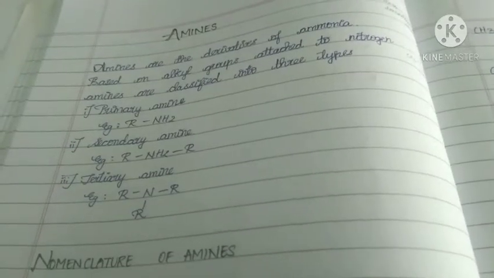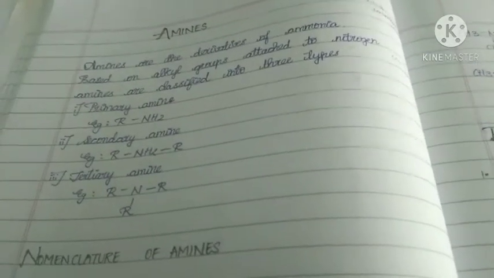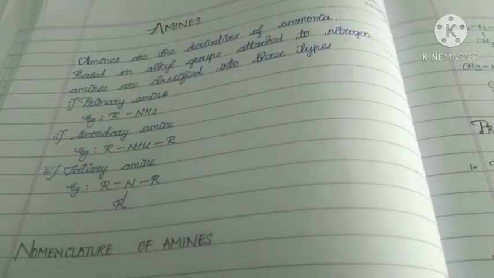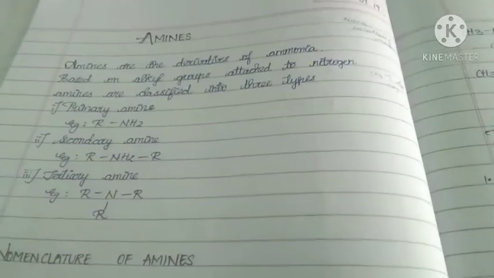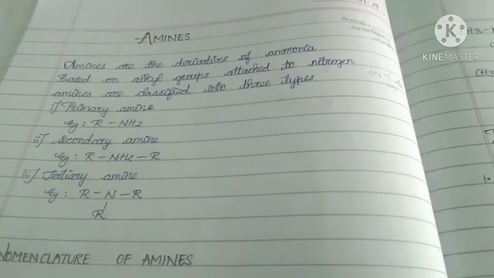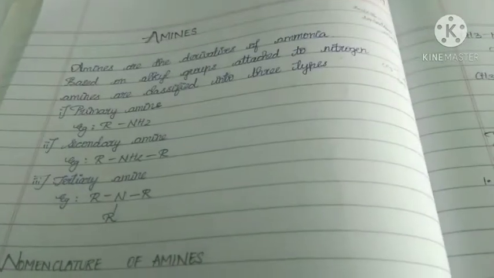Good morning, students. This is the next chapter in the organic chemistry part, that is amines. If we finish this chapter, then the total organic chemistry part will be finished in class 12.